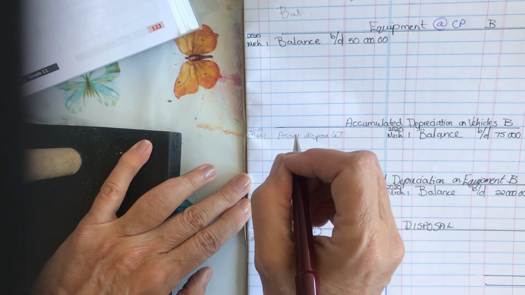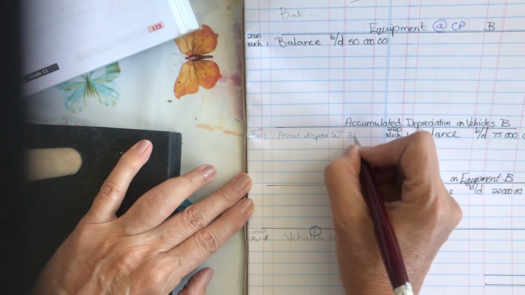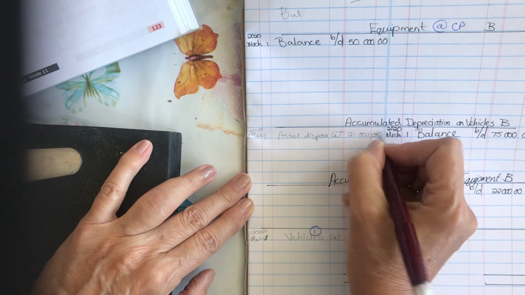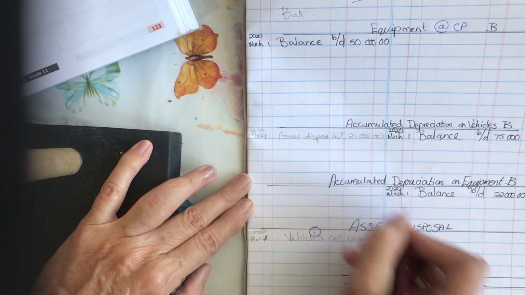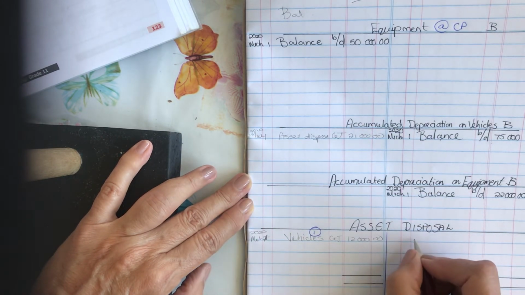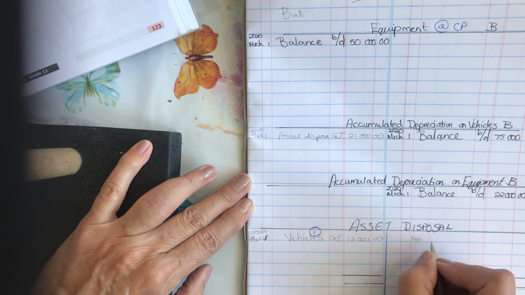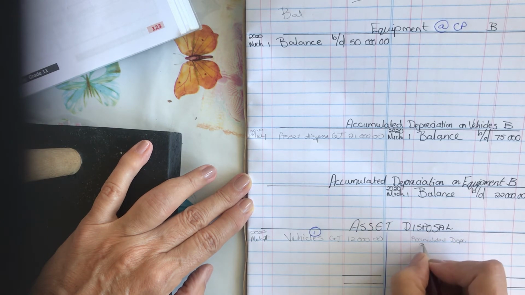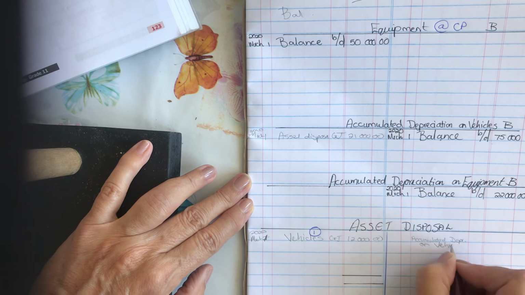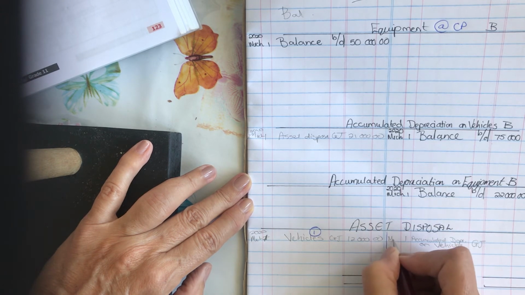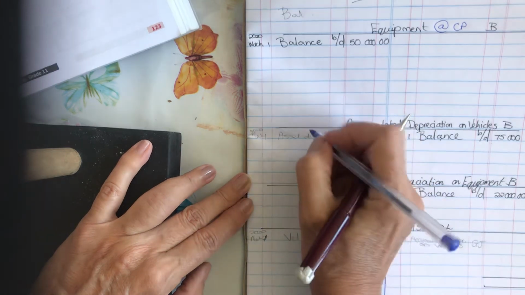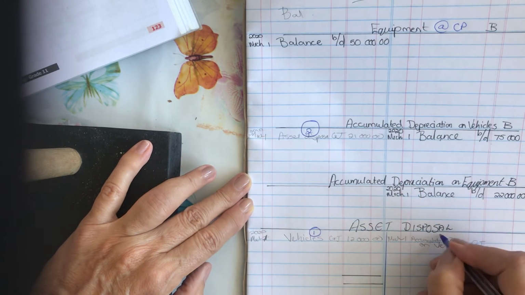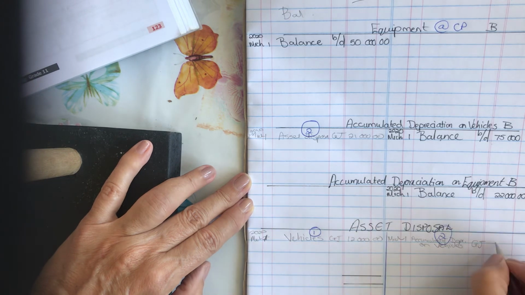It was 21,000. I'm taking it out of accumulated depreciation and I'm moving it to asset disposal. And here I write accumulated depreciation on vehicles, GJ, on the 1st of March, and there is your step 2. Can you see? And you've put it on this side.